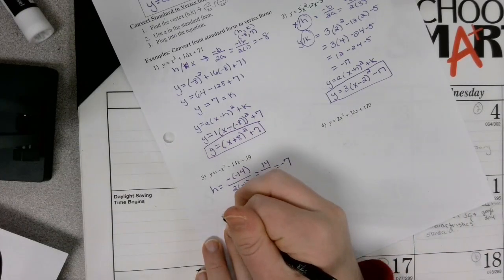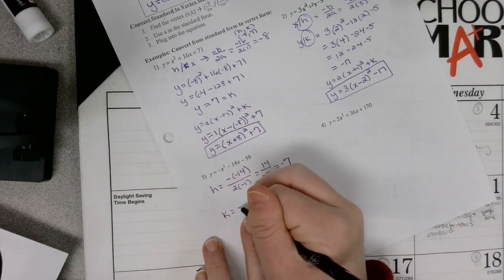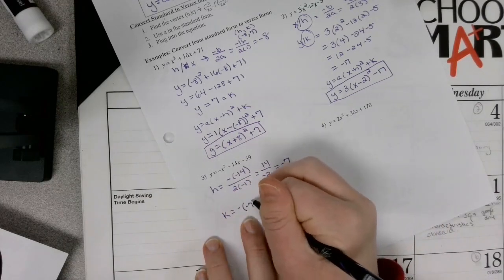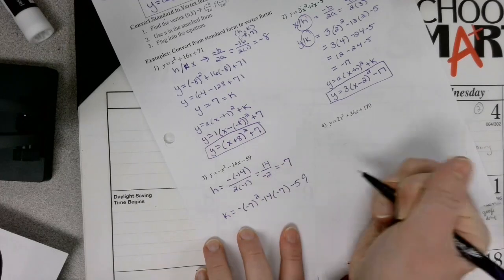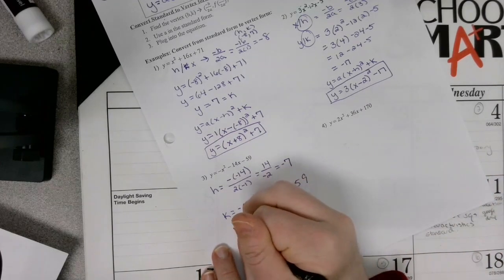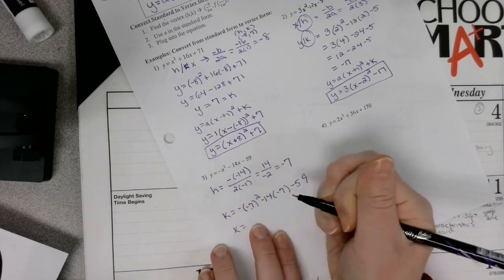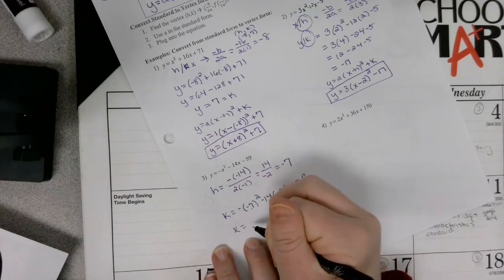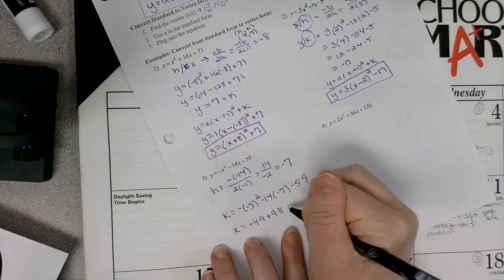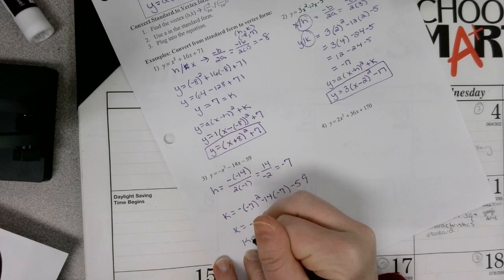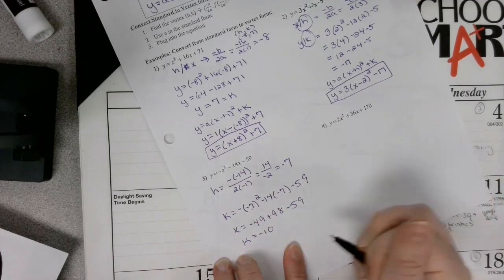Now when I'm trying to find my k, I'm plugging it back in, so negative 7 squared minus 14 times negative 7 minus 59. K equals negative 7 squared, which is a positive 49, then we have to use that negative outside, plus 98 minus 59. My k equals negative 10.